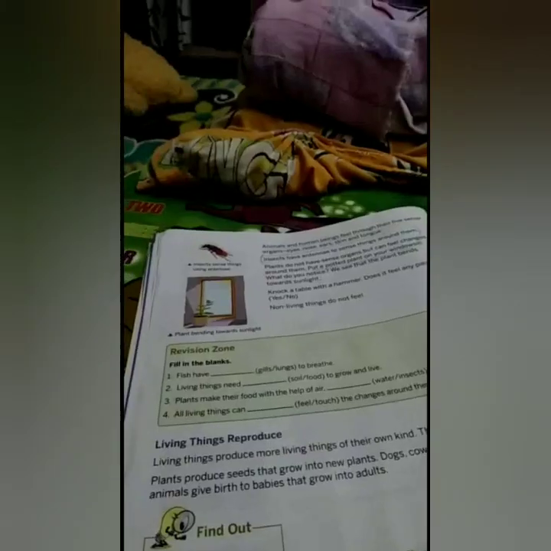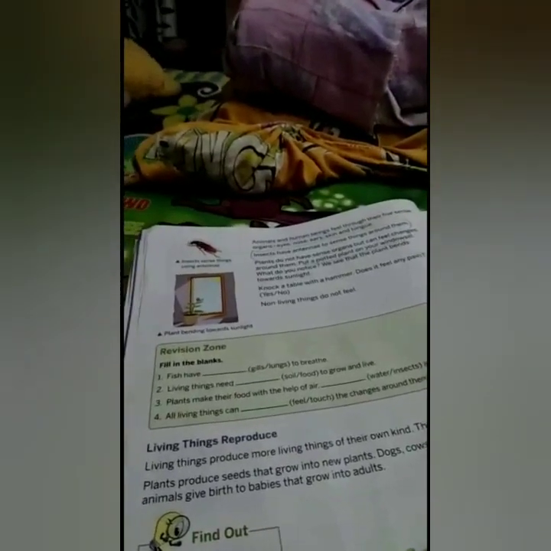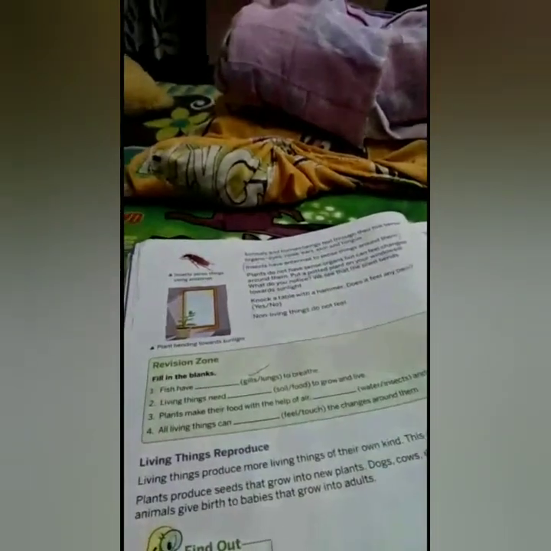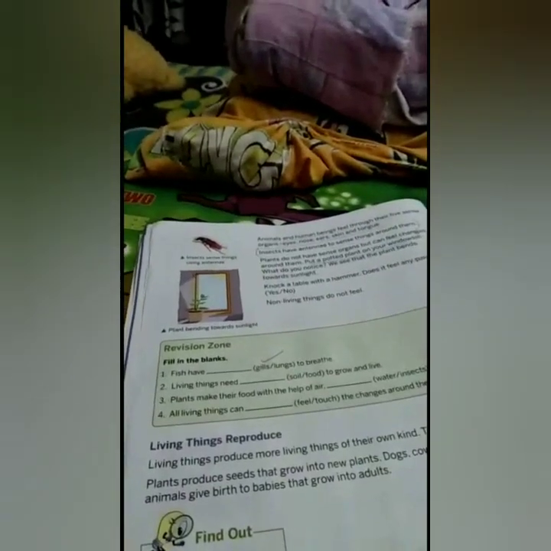Now we will discuss some questions that are given in your book. Let's solve the 4 questions in the revision zone. The first question is, fish have gills or lungs to breathe? So the answer will be gills. Fish have gills to breathe.